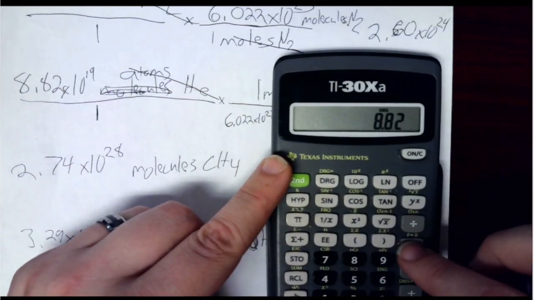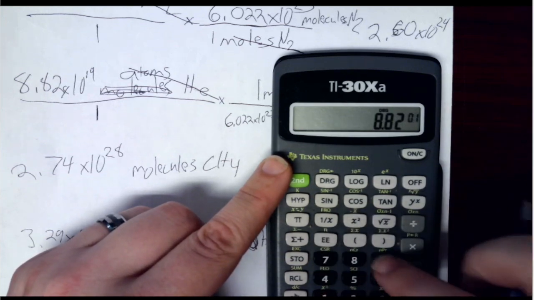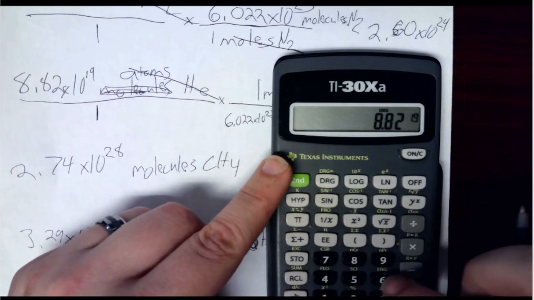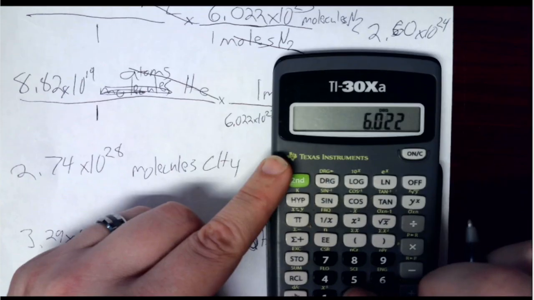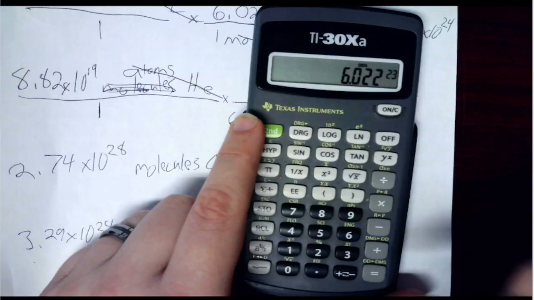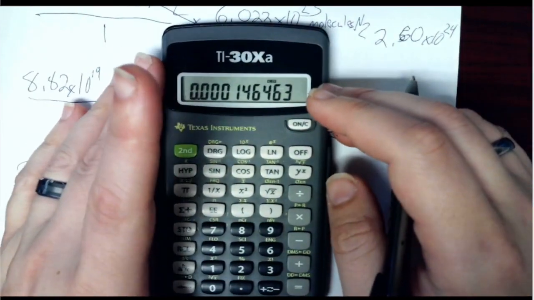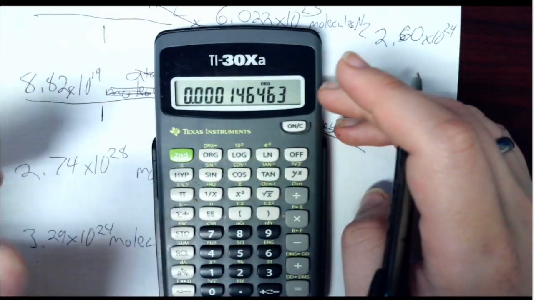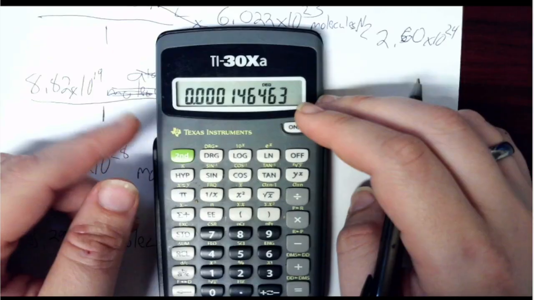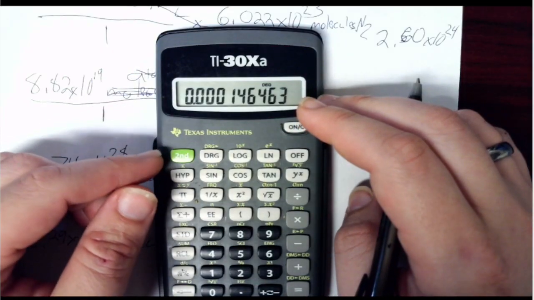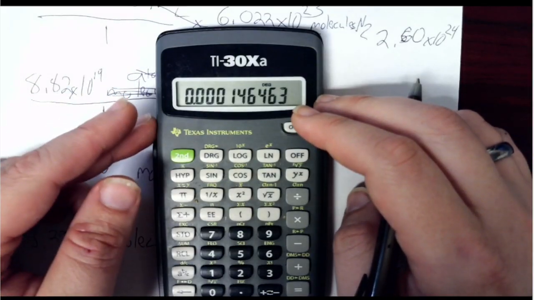8.82 E19 divided by 6022 E23. Now, my computer fell asleep real quick. So if I hit the equals, it gets that. Now I'm going to see if I can turn that into scientific notation.